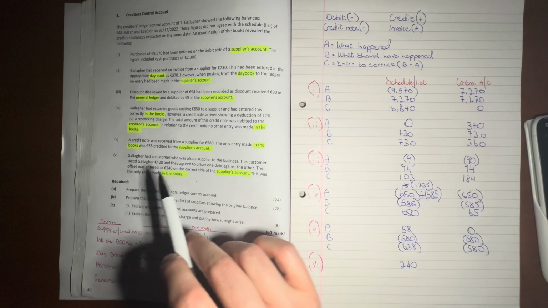Okay, so if we look at what should have happened, it was put in as minus 240, but it should have been minus 420. And then B minus A, so minus 420 minus minus 240 gives me minus 180. And then minus 420 minus 0 gives me minus 420. Okay, so that's my entire working done.